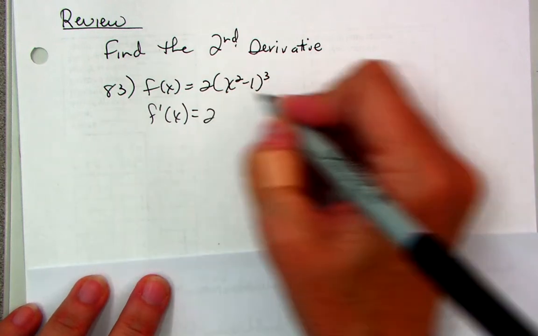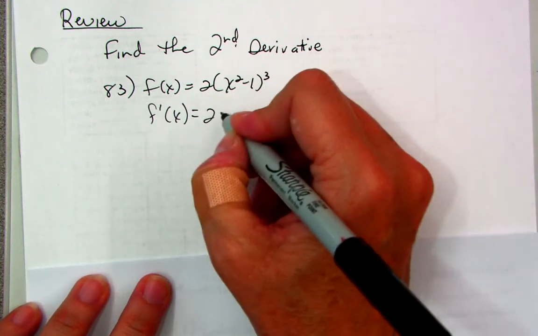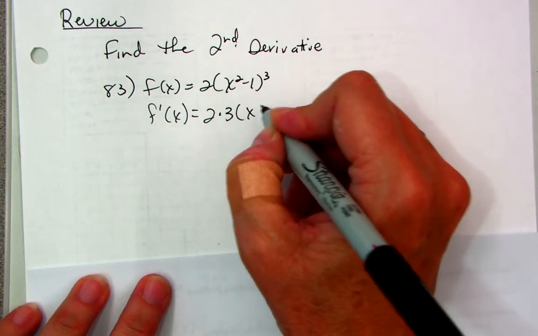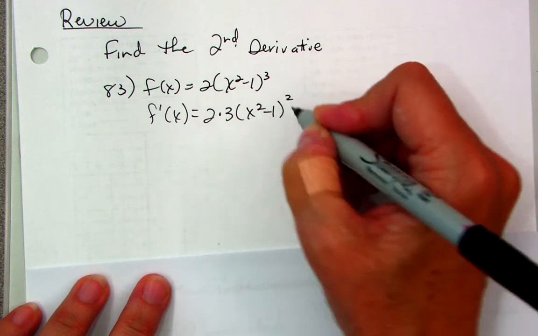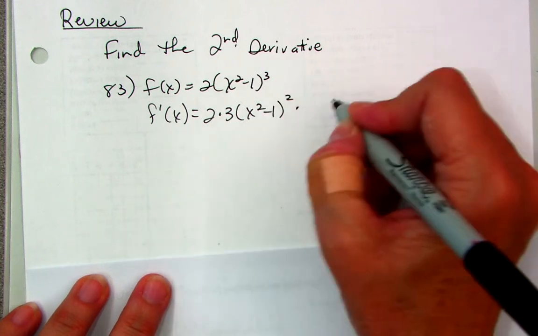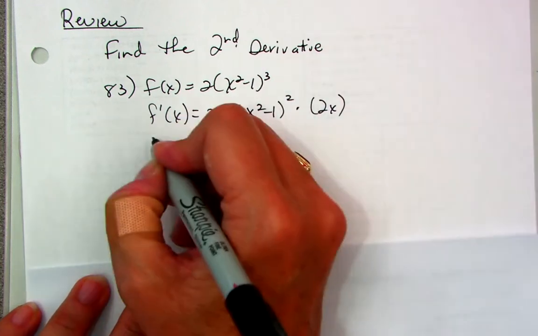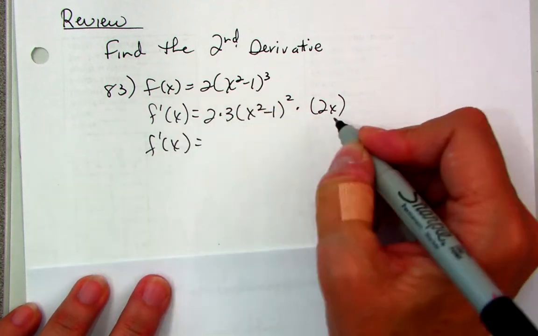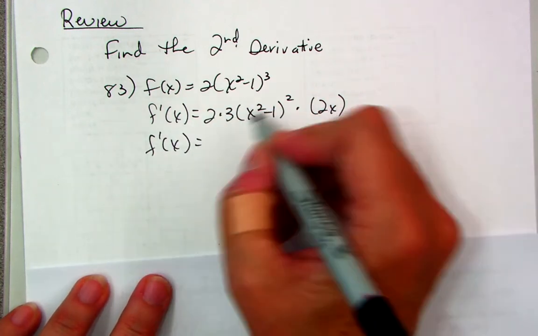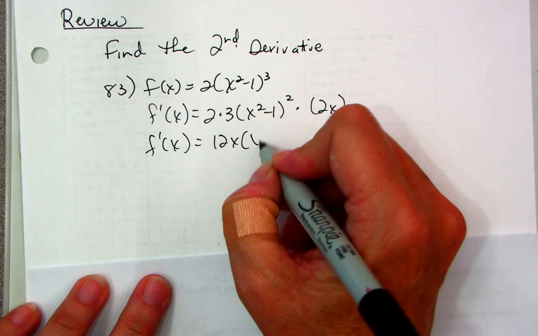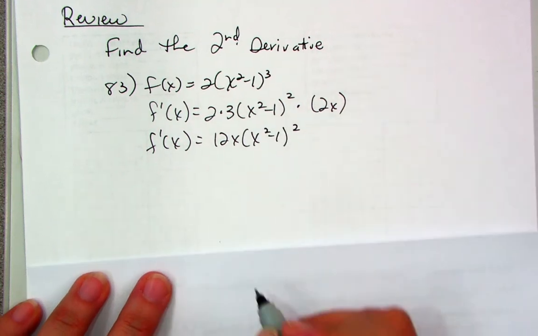I leave 2 alone. So now I'm going to do the outside. Bring down the 3 times the quantity x squared minus 1, reduce that by 1, times, take the derivative of the inside. I'm going to go ahead and clean that up. So 2 times 3 is 6, times 2 is 12, 12x, times x squared minus 1 quantity squared.